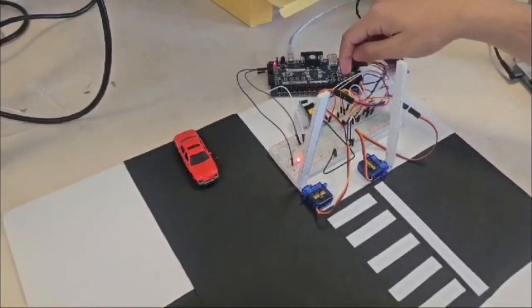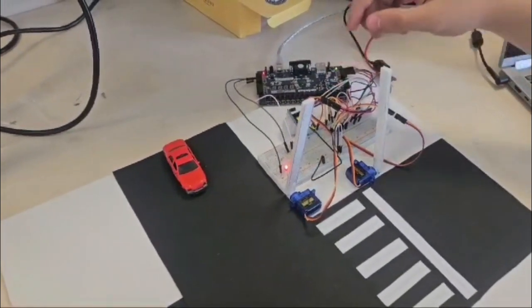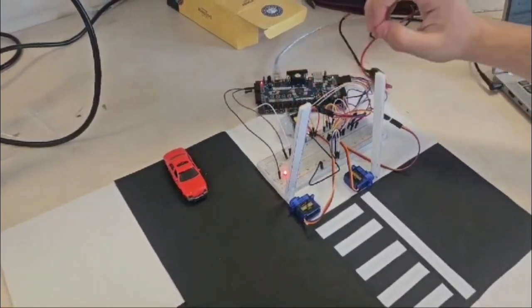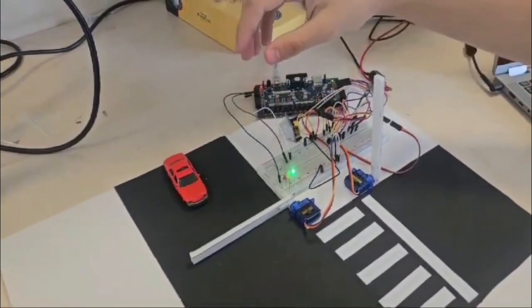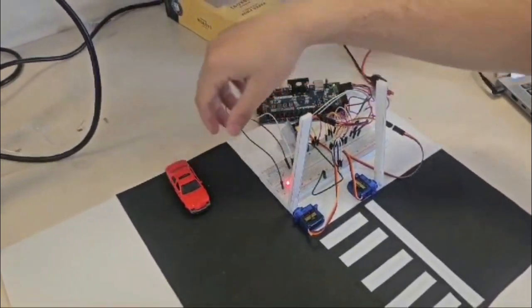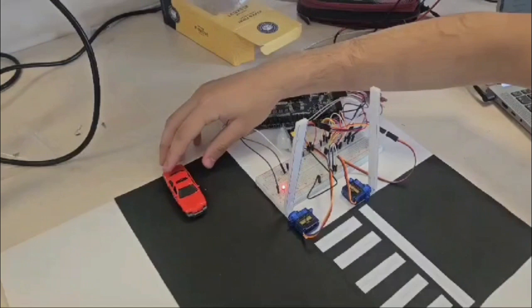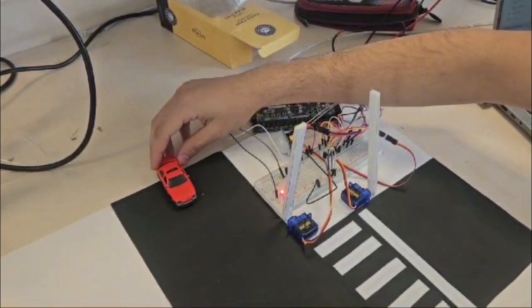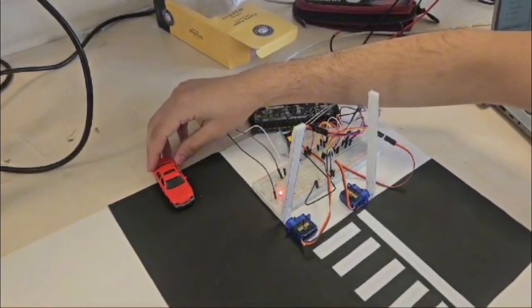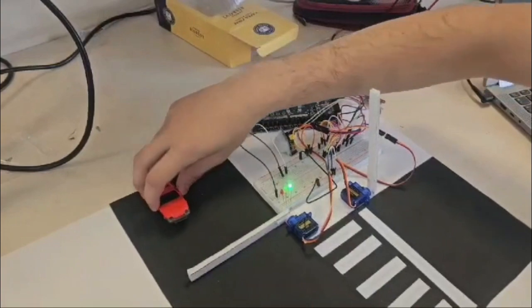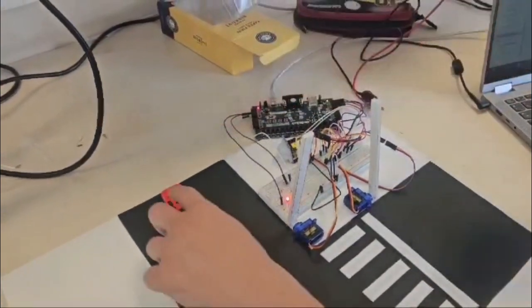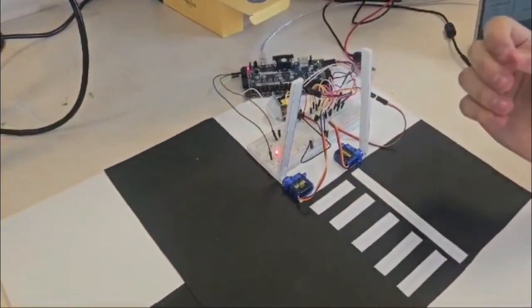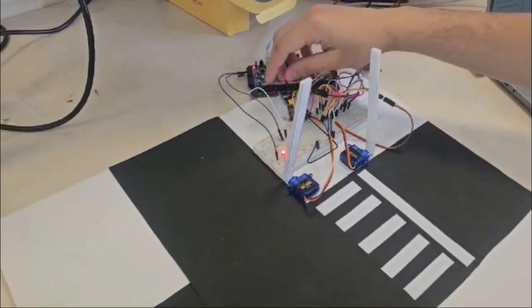So we pass to the third mode by switching this switch. In this mode we have a motion sensor that can detect motion. It's kind of sensitive. So when there is motion, the gateway will open. As you can see, it even notices my hand's movement. Let's wait for another time. So as the car comes along, the gateway should open and the car can pass. The gateway closes after 5 seconds if there is no motion, but as I said, the motion sensor is quite sensitive.